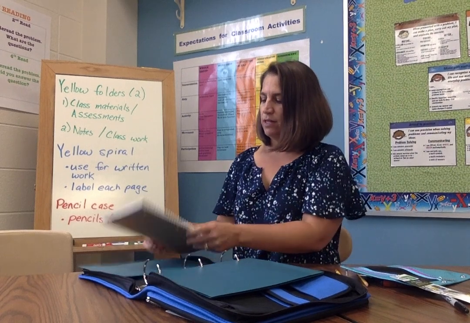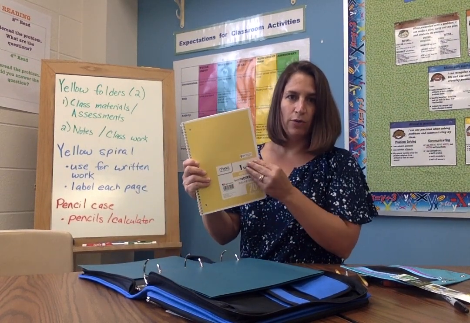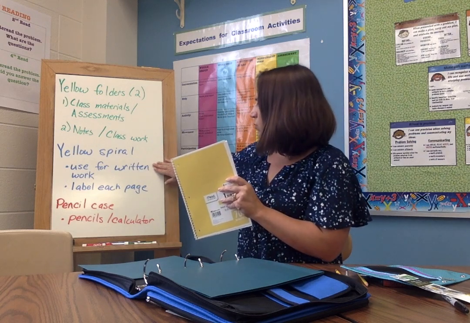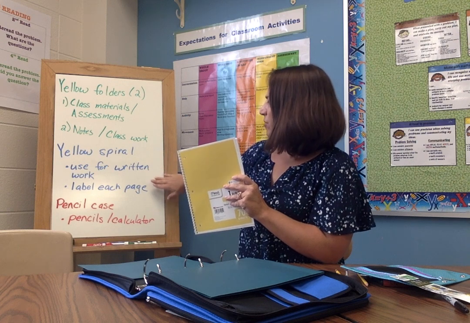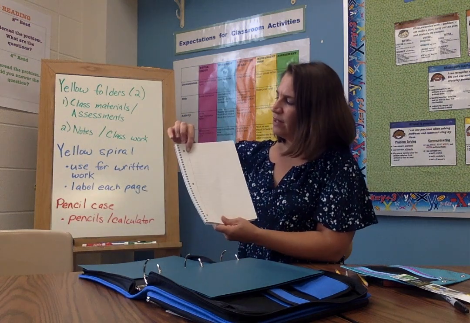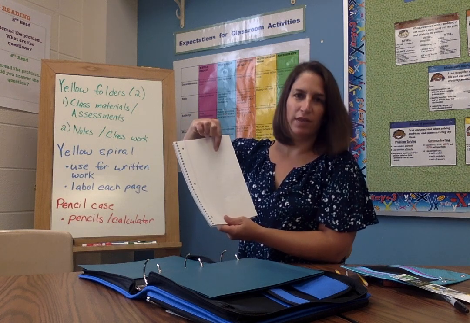Next, you're going to put in your spiral notebook. You don't need to write anything on the front of the spiral notebook, but what you're going to use this for is your written work in class. So it'll be mostly big ideas assignments. Sometimes you might use it to show your work for IXL, but for whatever it is, on the top of each page, you're going to write your name, the date, and what the assignment is.